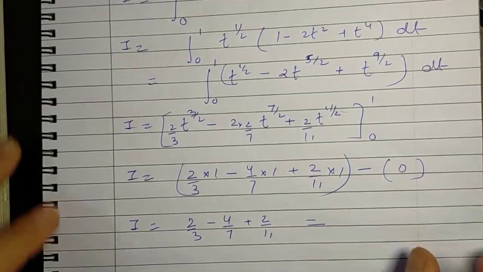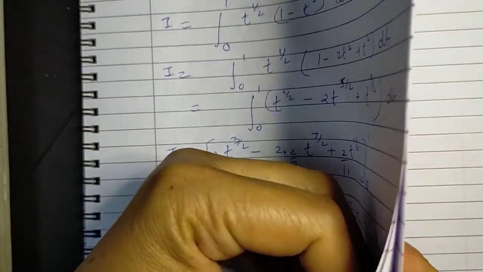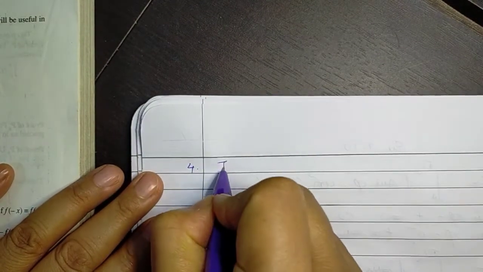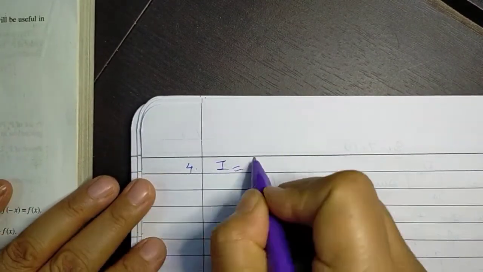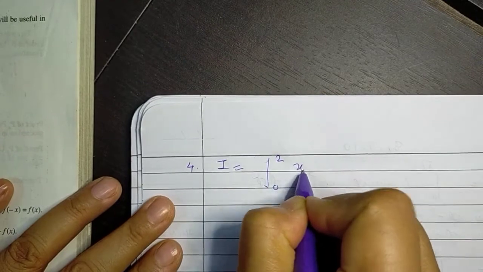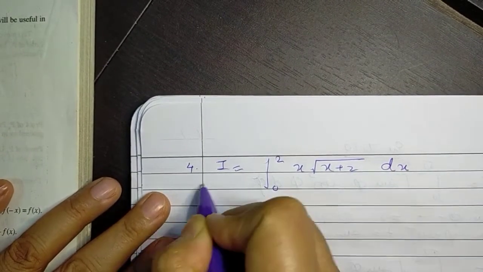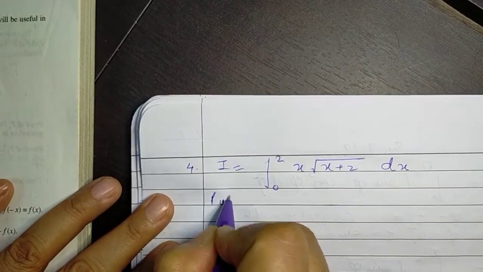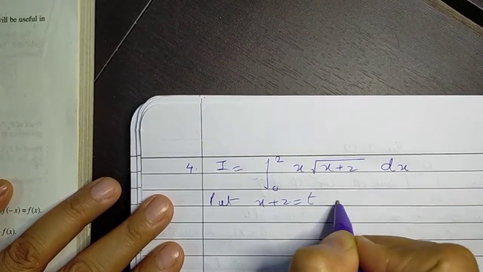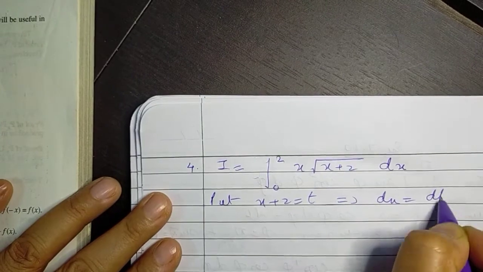Okay, so the same way we get the other question. So let's take up question number 4. Now in question number 4 we get I is equal to the integral from 0 to 2 of x times square root of x plus 2 dx. Now as usual, as in the previous question, we put x plus 2 as t, we get dx as dt.